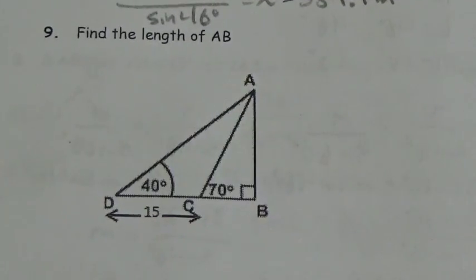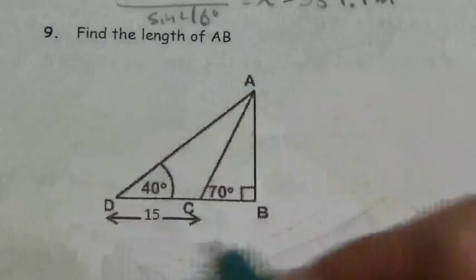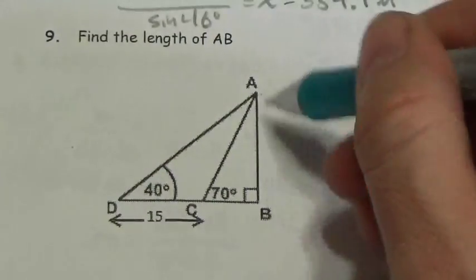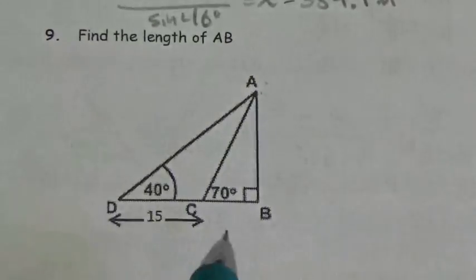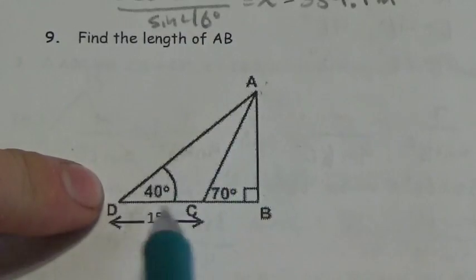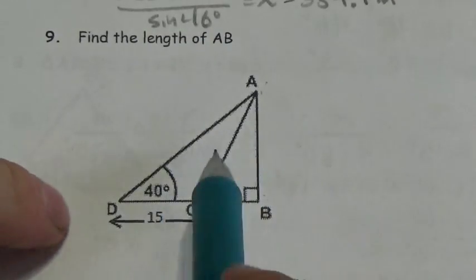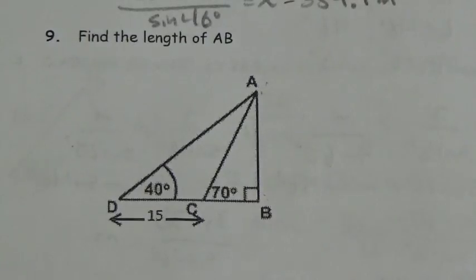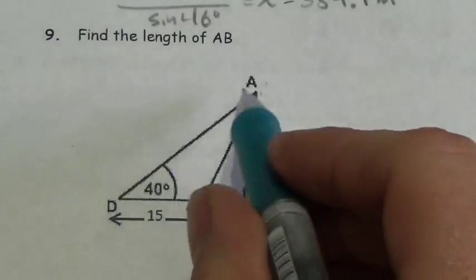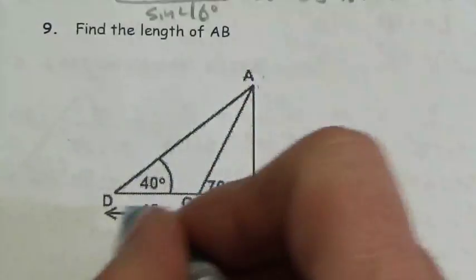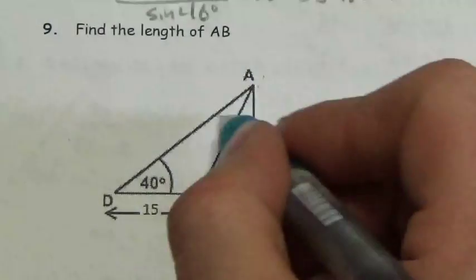So one more problem here. In this question, our goal is to figure out the side AB. But the information that I have is about this triangle right here, this ADC. And that ADC is not a right angle triangle. So what do I know about this triangle ADC? I know this side right here, DC, that's opposite this angle.